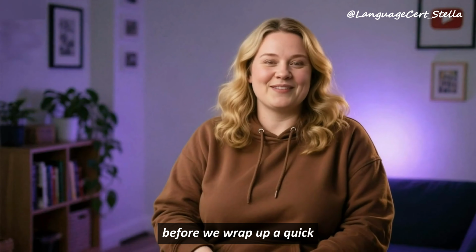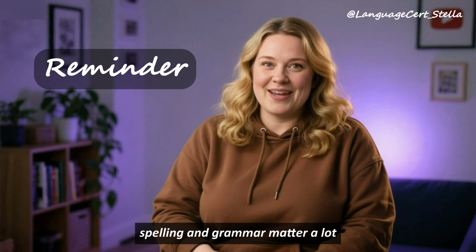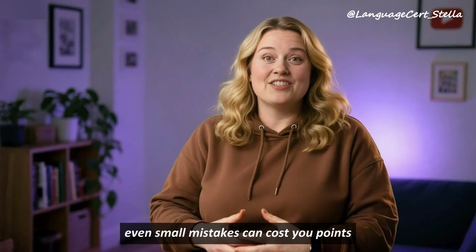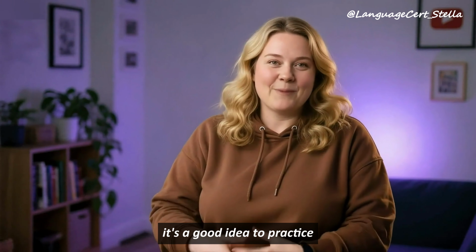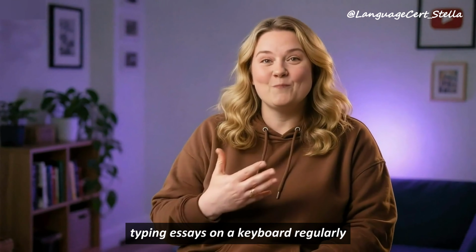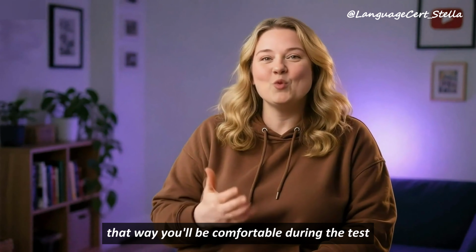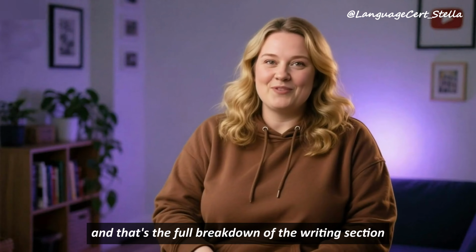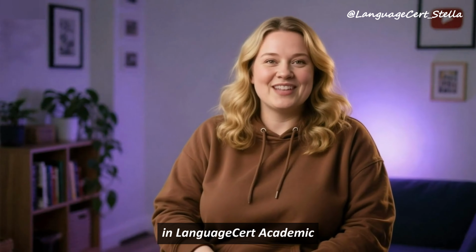Before we wrap up, a quick reminder, spelling and grammar matter a lot. Even small mistakes can cost you points. It's a good idea to practice typing essays on a keyboard regularly. That way you'll be comfortable during the test. And that's the full breakdown of the writing section in LanguageCert Academic.